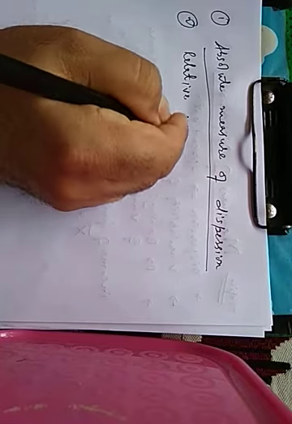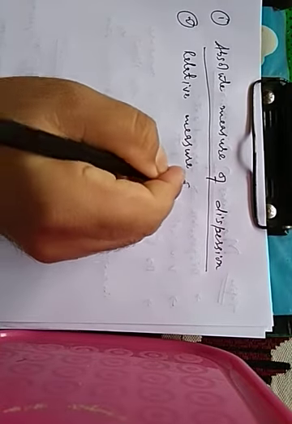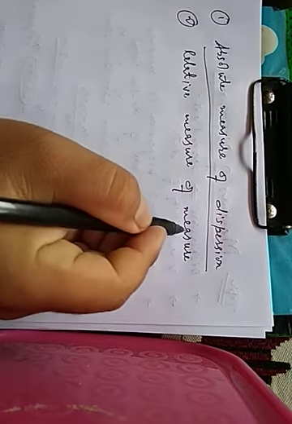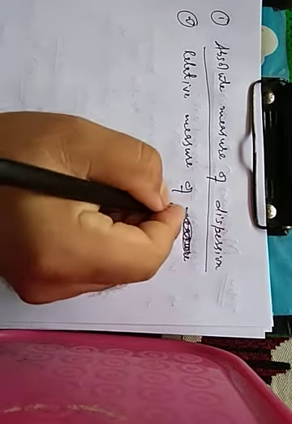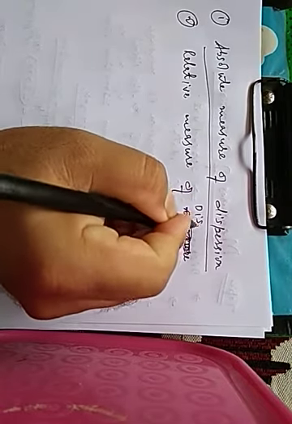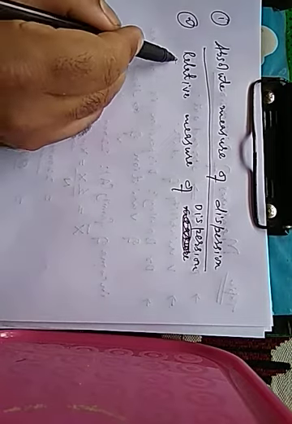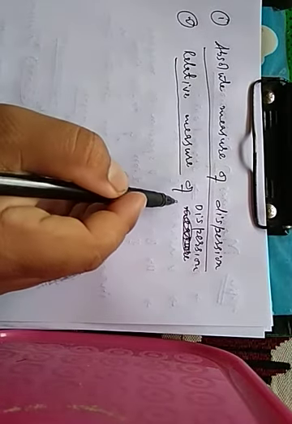And second one is relative measure of dispersion. In relative measure of dispersion, we measure dispersion of data, the variability of data in relation to some other relative value or in percentage.